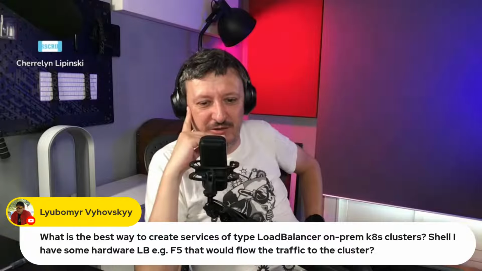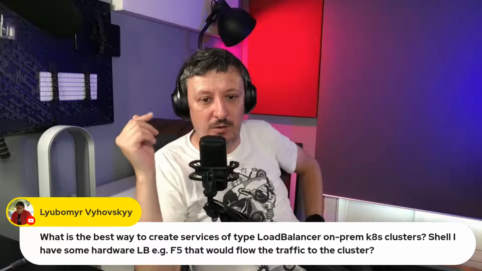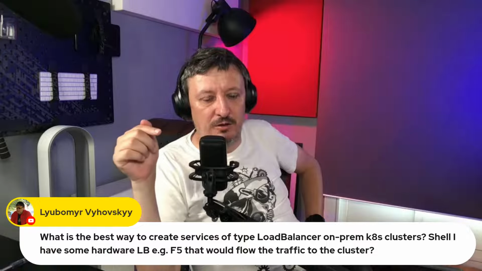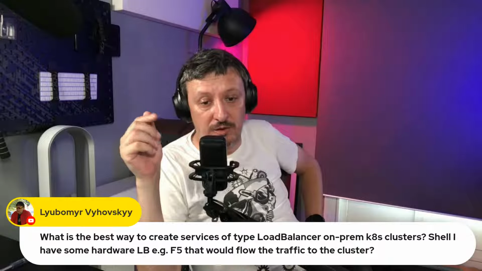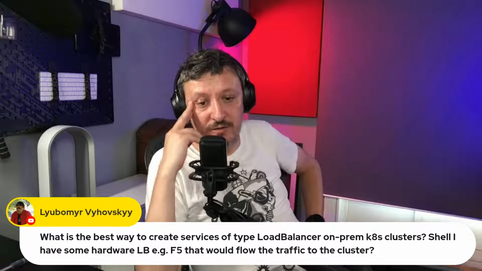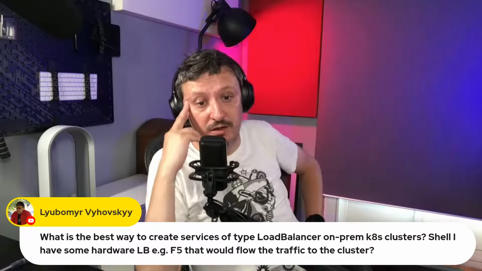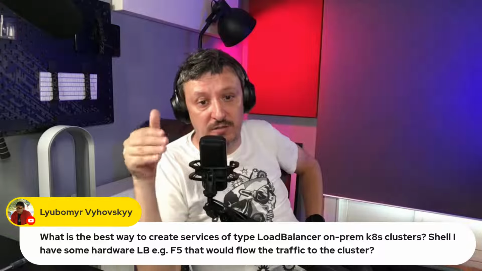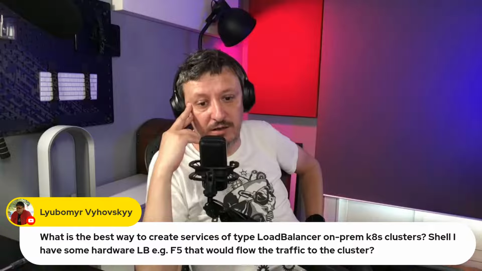What is the best way to create services of type load balancer on an on-prem Kubernetes cluster? Shall I have some hardware LB like F5 that would flow the traffic to the cluster? So you need to install the controller of your favorite load balancer. If you're using F5, for example, F5 has a controller that you install, and through that controller, when a service is of load balancer type, it will know to go to F5, open the ports and do whatever needs to be done.